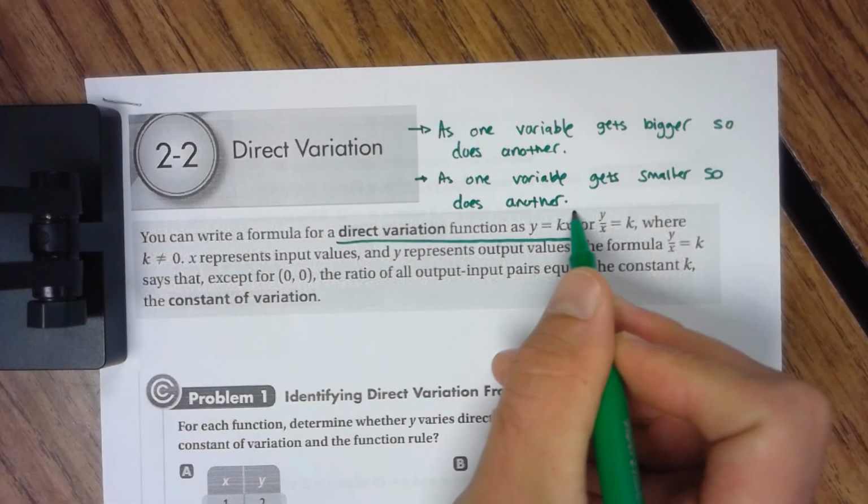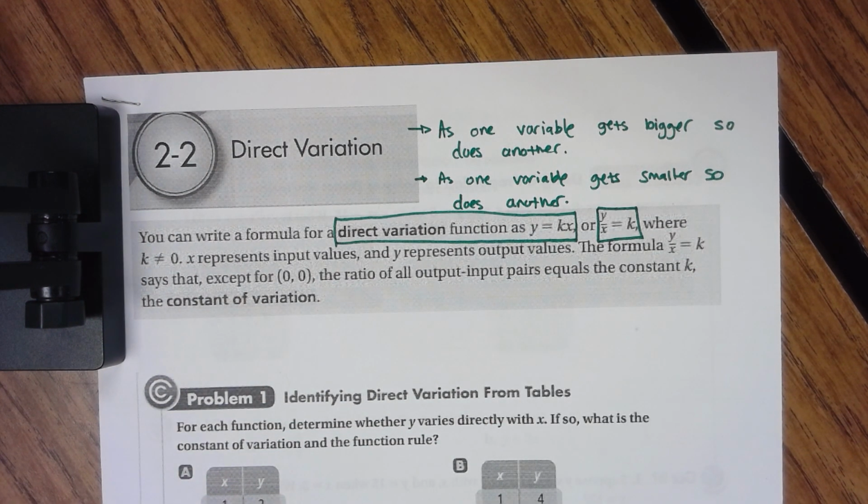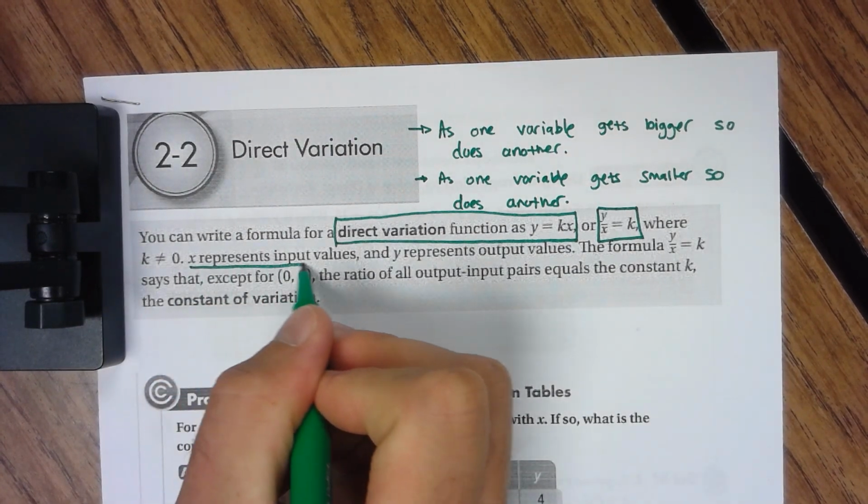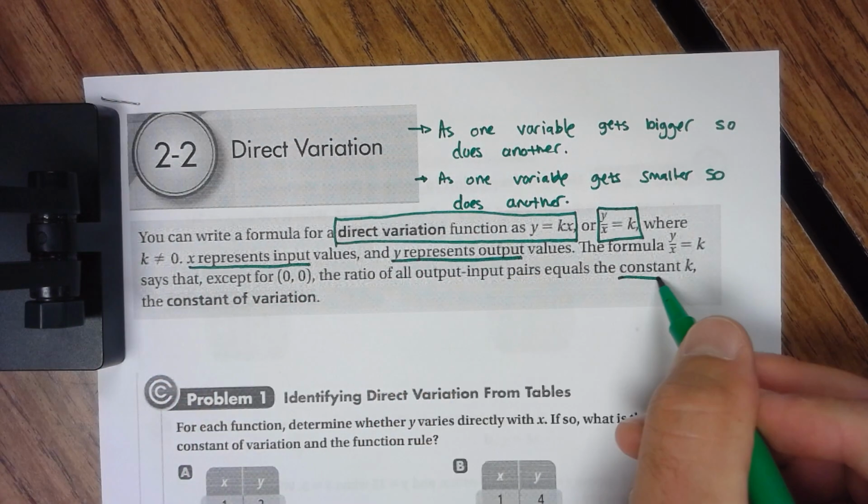Now, based on this property, we have y equals k times x, or another form of that is y divided by x equals k. And within that equation, x represents the inputs, y represents the outputs, and k is the constant of variation. Okay, so you only need to write down what I've underlined there.